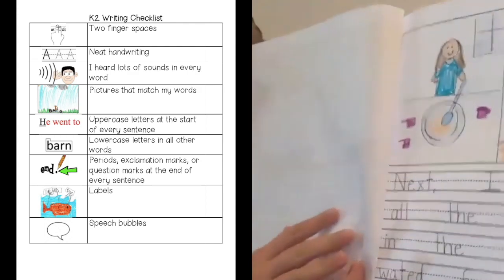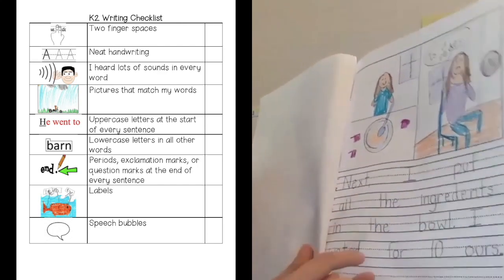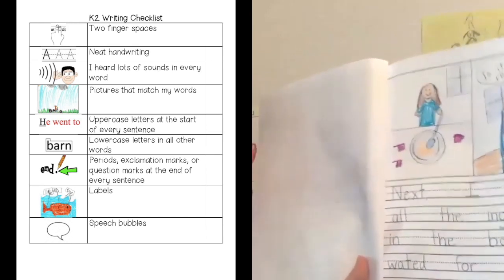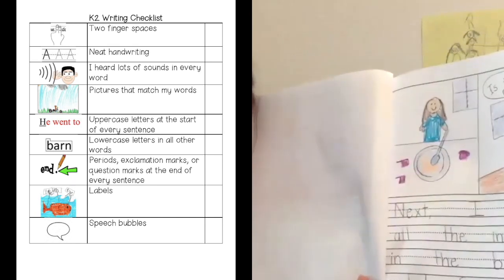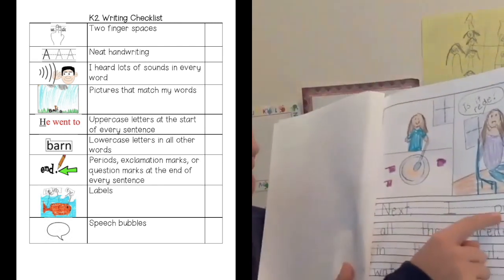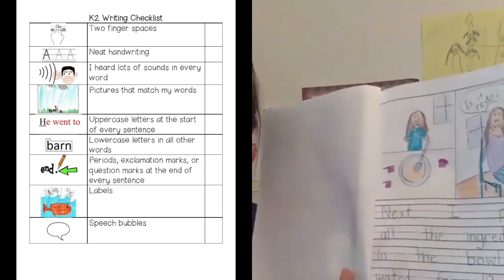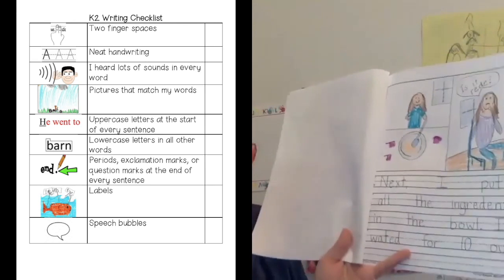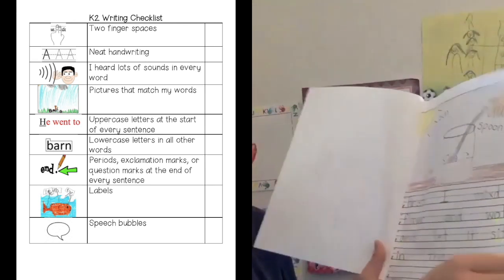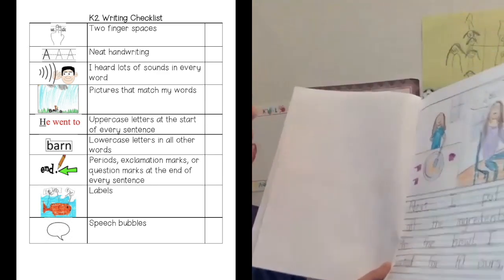Do I start every sentence with an uppercase letter? There and there. Yeah. Notice, friends, I, when it's a word by itself, is always uppercase. That one's tricky. I don't really know why, but that's why. Strange. And then we have lowercase letters in all the other words. Check. Except for I. Do I have a period at the end of every sentence? Period there. Period there. Period there. Check.